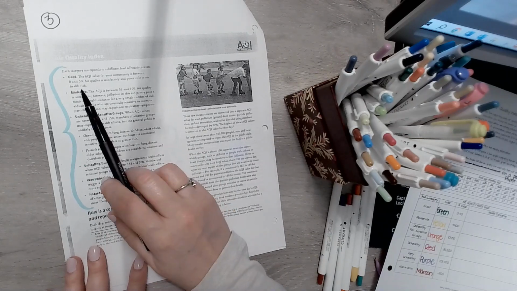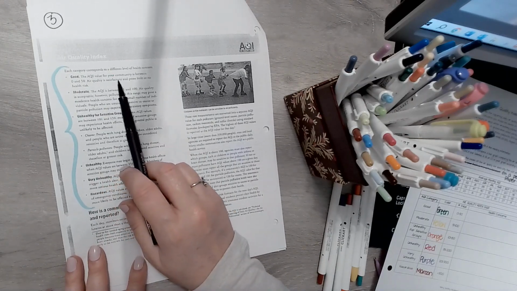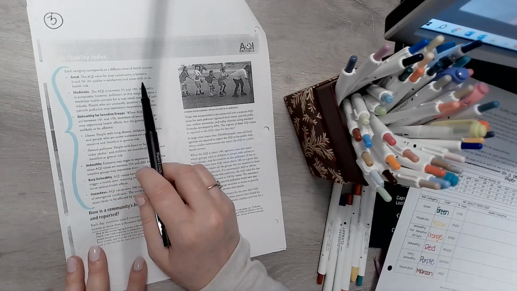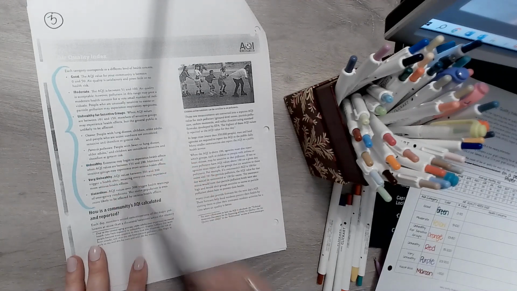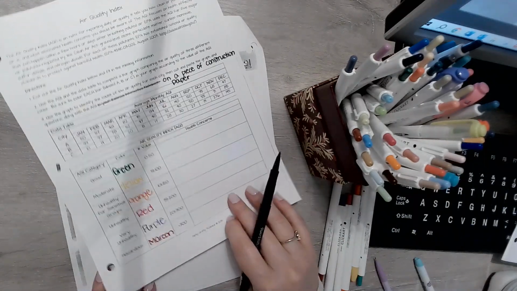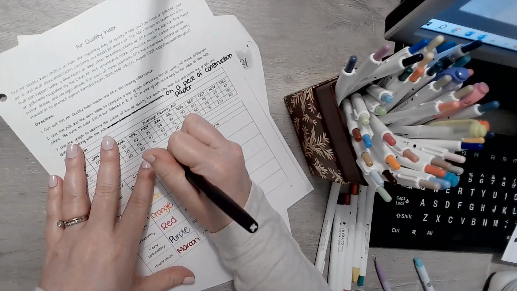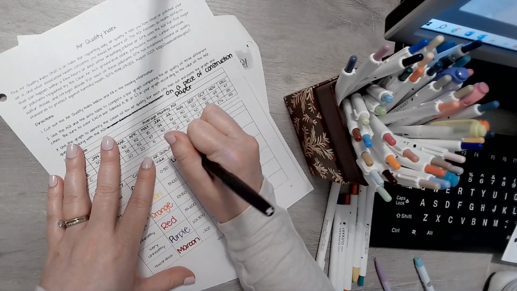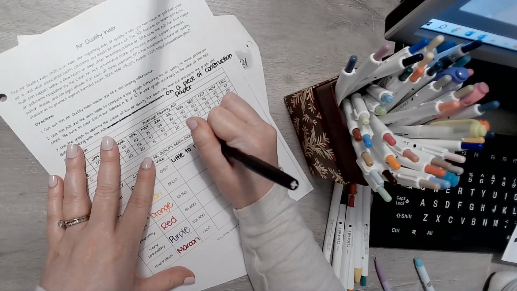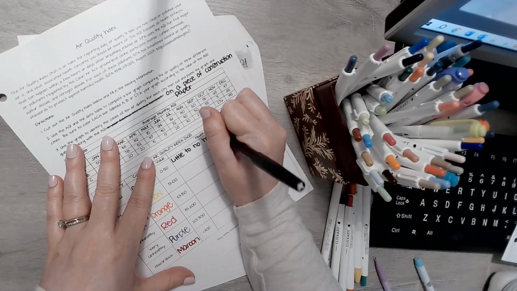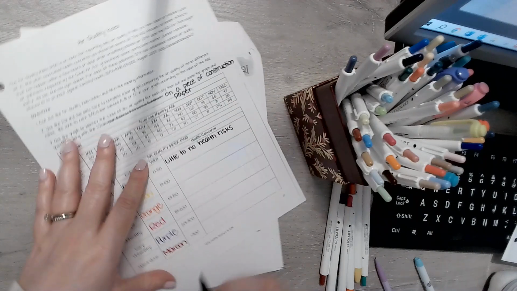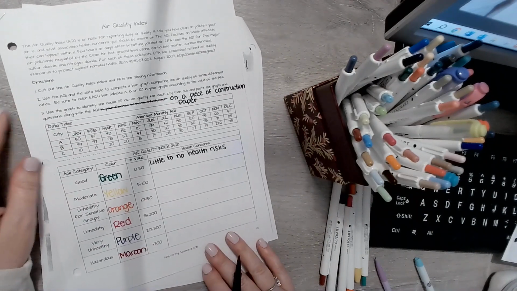So like with good, the AQI value for your community is between 0 and 50. The air quality is satisfactory and poses little to no health risks. So health concerns, little to no health risks. Okay, so that's what I'm going to do there.